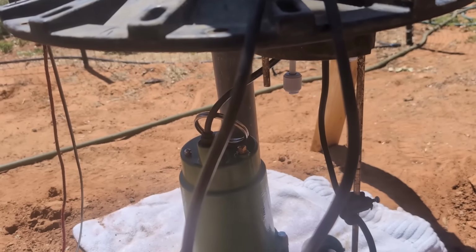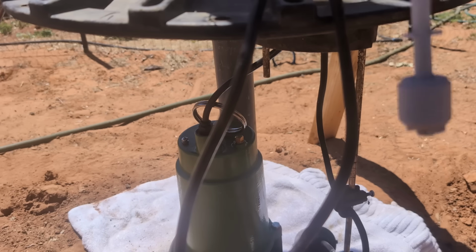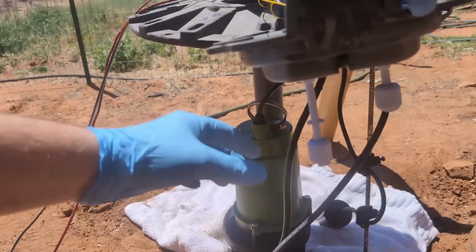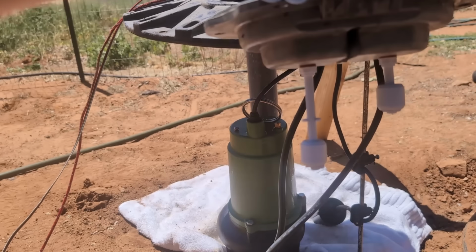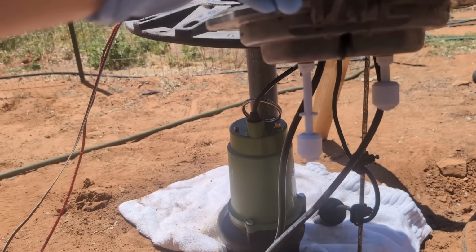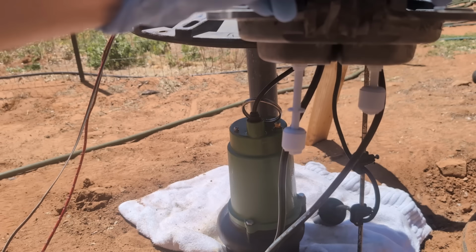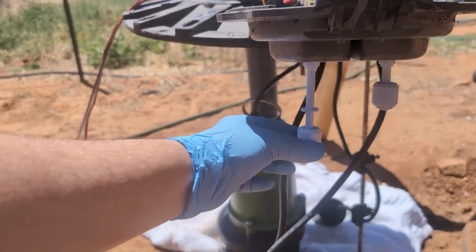Let me lift it up just a little bit so you can see it. When it's installed, it comes with a low and a high float. The goal here is for this sump pump to continue working even if one of these pops up a little bit. The problem is this is temporary.